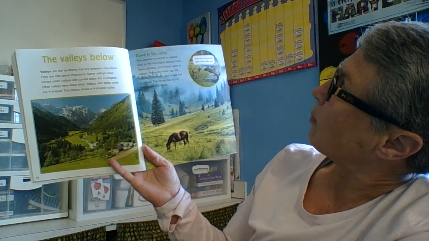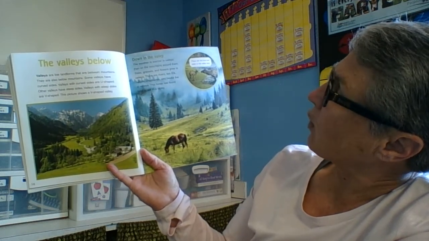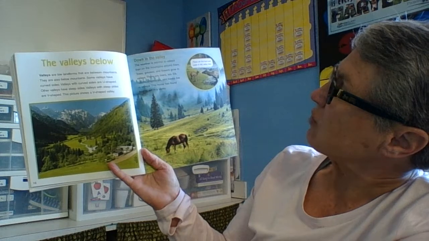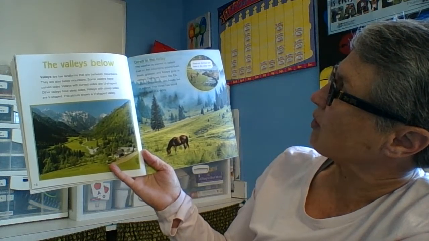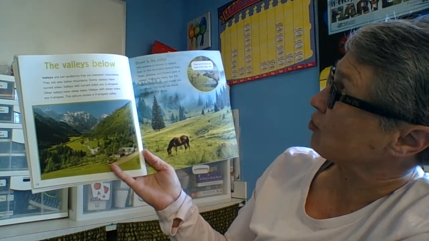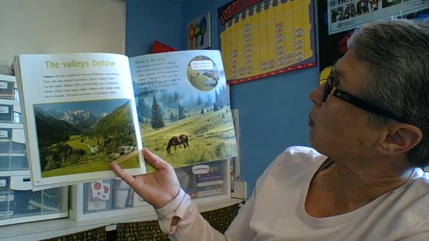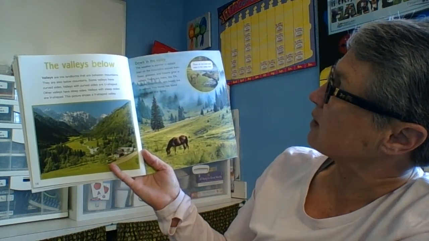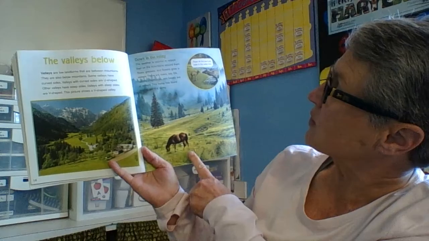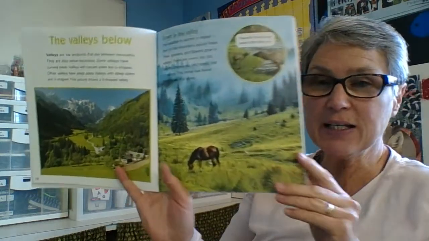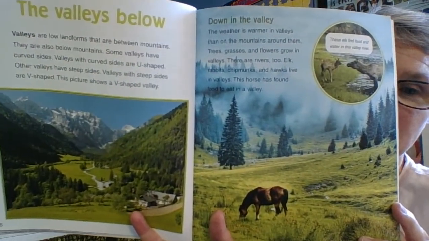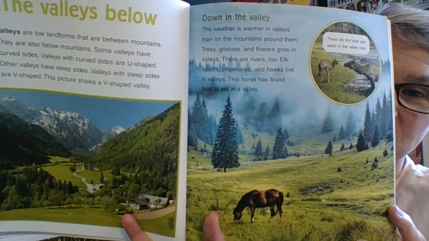The weather is warmer in valleys, warmer than on the mountains around them. Trees, grasses, and flowers grow in valleys. There are rivers too. Elk, rabbits, chipmunks, hawks, they all like to live in valleys. This horse has found food to eat in the valley. So a valley is a landform.